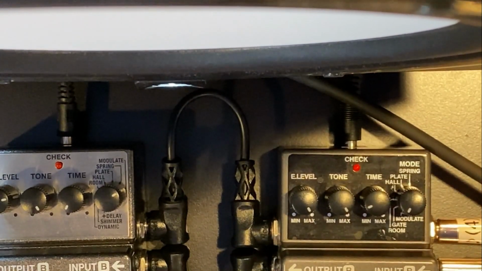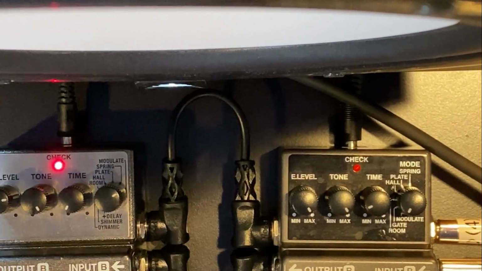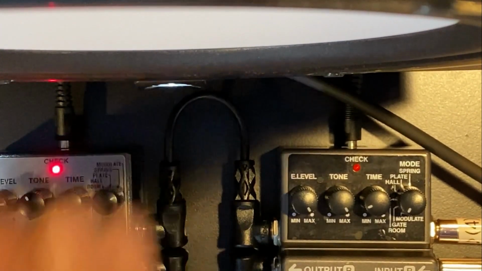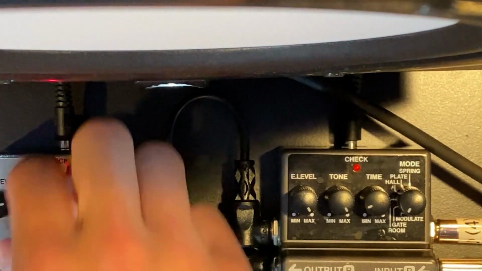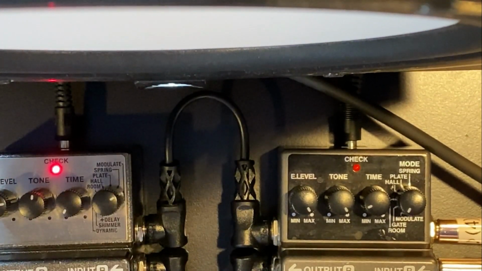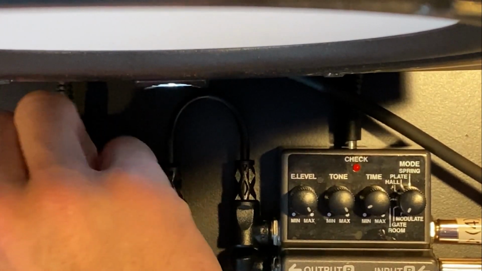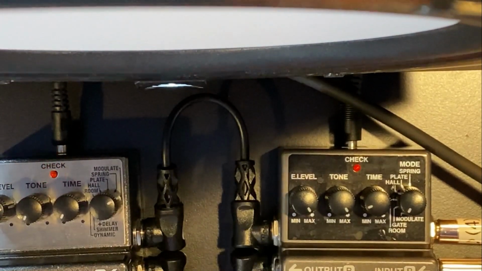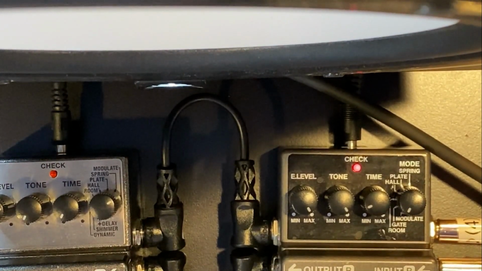You hear what a big difference that makes on the RV-5. Back to the RV-5.